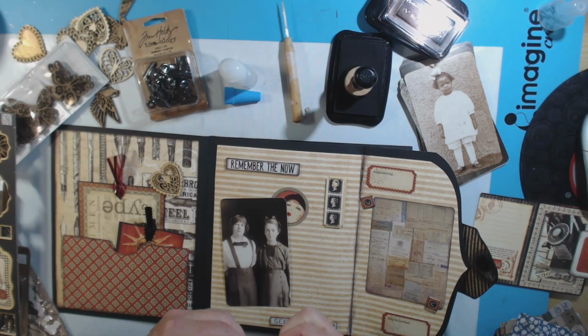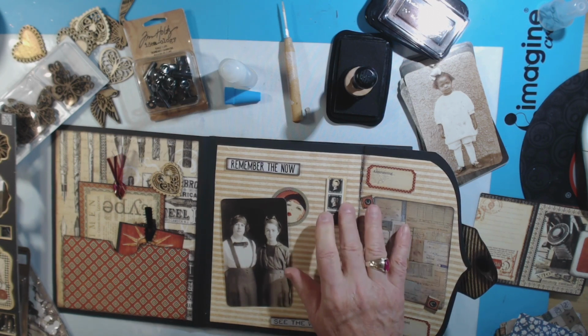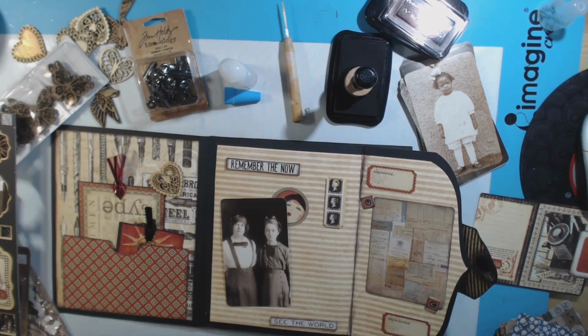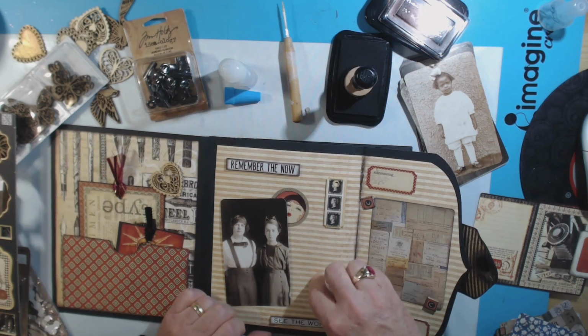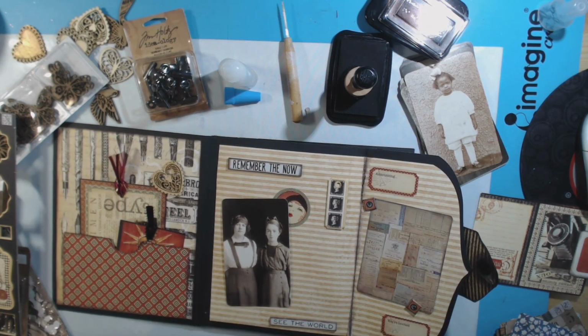My bad. Just going to hold that there for a second. And I'm going to wipe that up best I can, otherwise things will be sticking where I don't want them to. Okay.